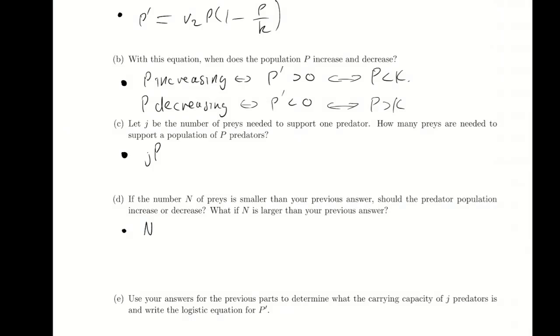So we can say that if n is less than jP, then I guess from a biological point of view, if there's a smaller number of preys than is needed to support the predators, they are going to start starving, and so some of them will die. That is to say, the predators will decrease. Predators will decrease, that's not super precise. We can say the predator population will decrease.